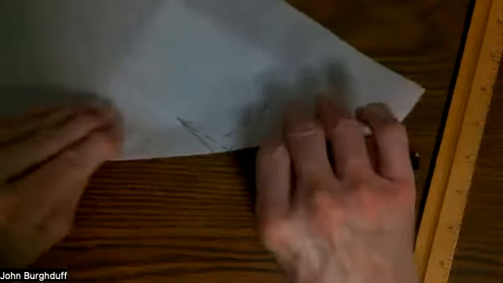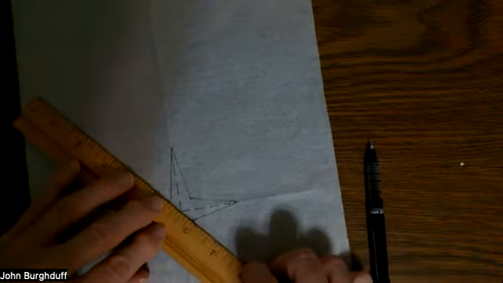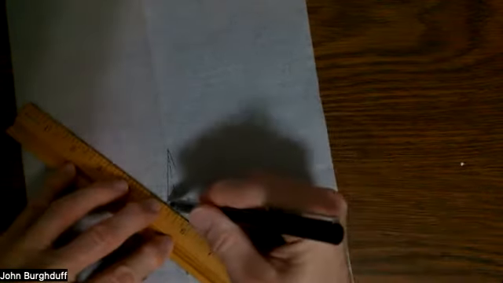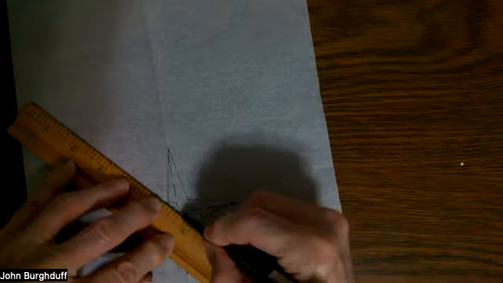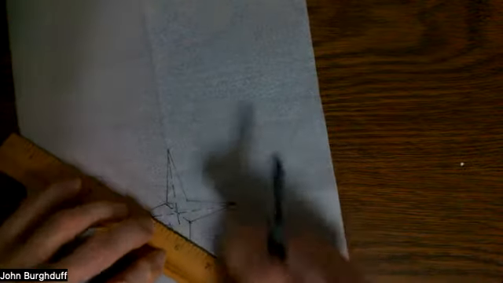And look again, that folds onto itself. Exact copy. So there's another line of symmetry that goes from here to here. There you go, like that.